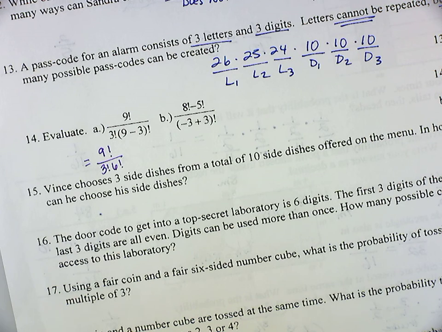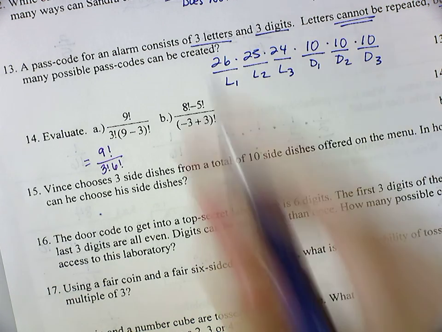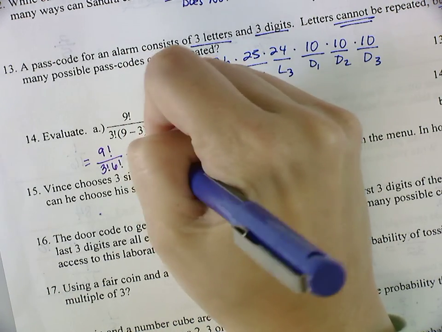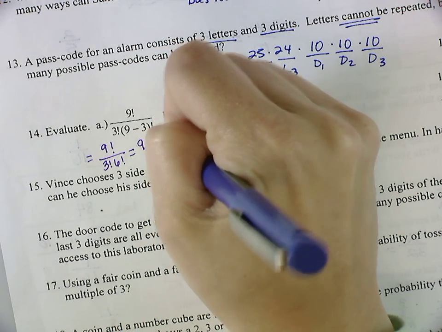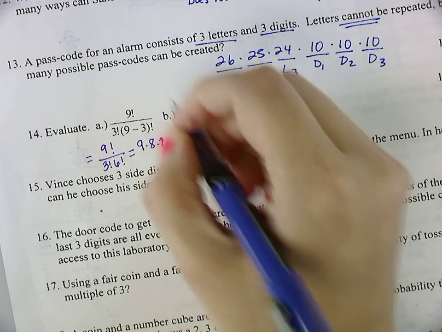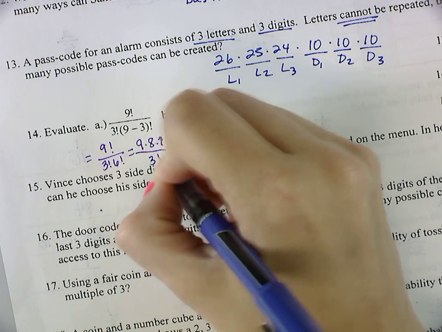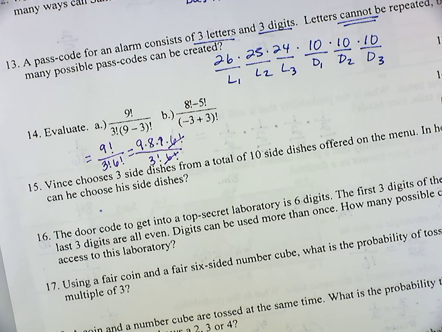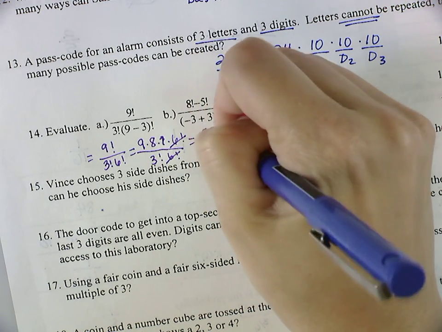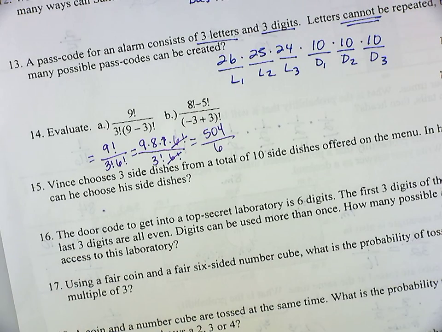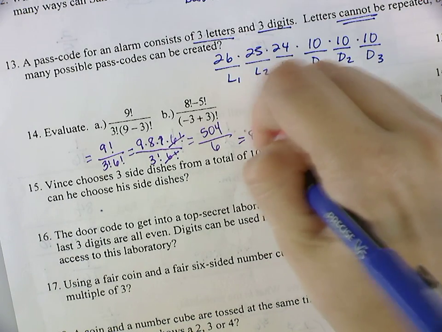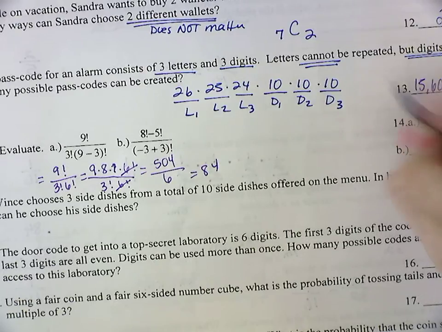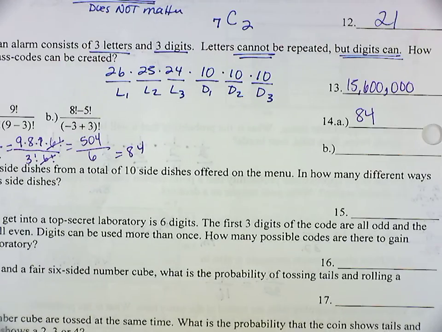But in order to make that a little faster, sometimes what I like to do is write 9 out as 9 times 8 times 7, and then this will be times 6 factorial, like 6, 5, 4, 3, 2, 1, because that way I can cancel out the two 6 factorials, and then I can just do the 9 times 8 times 7, which is going to be 504 over 3 factorial, which is 6. And when I divide, I will get 84. So for 14a, you should have 84.